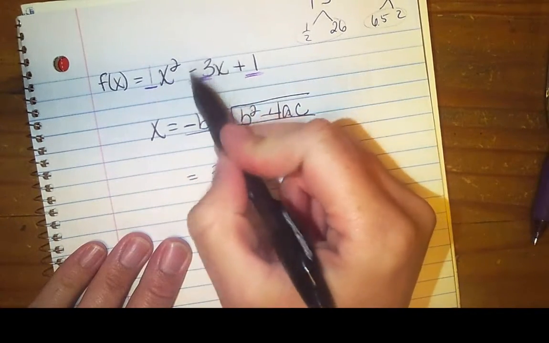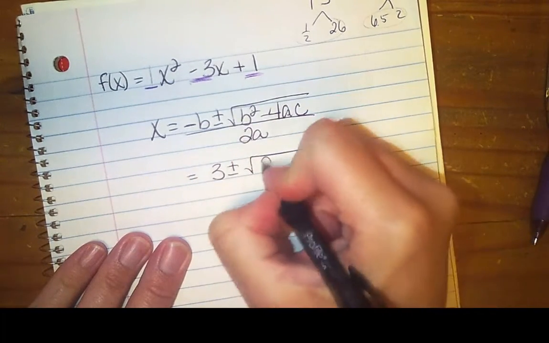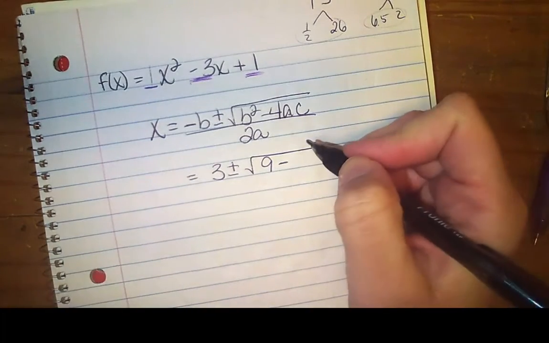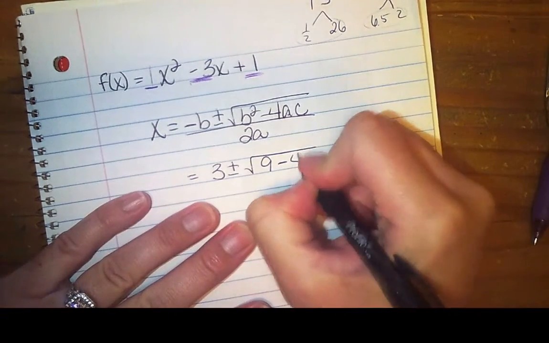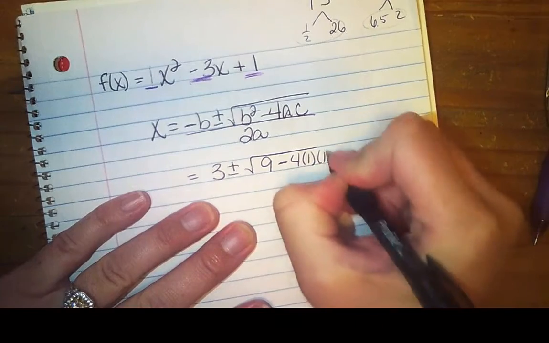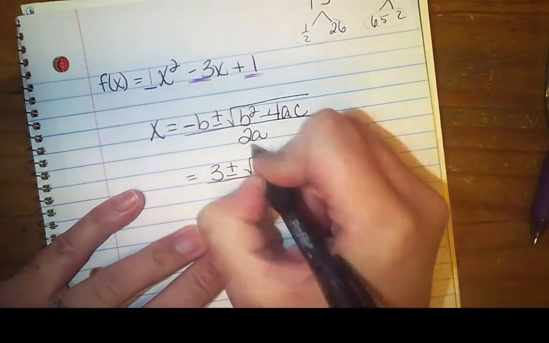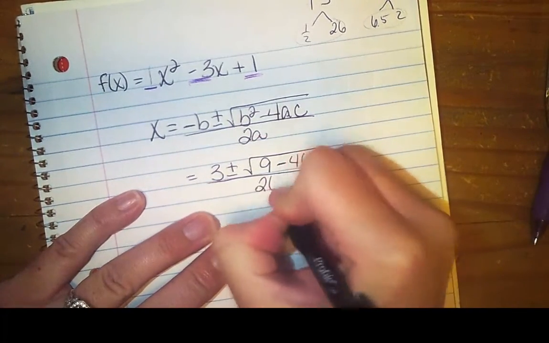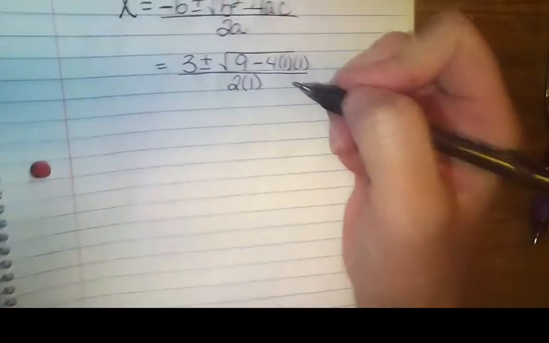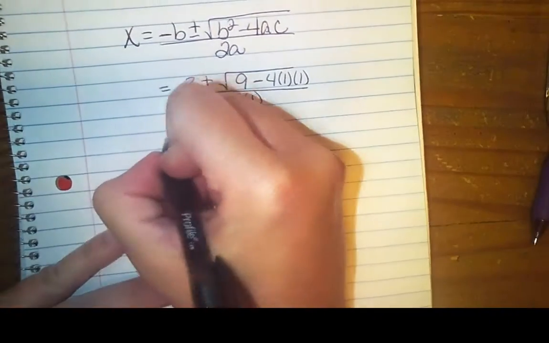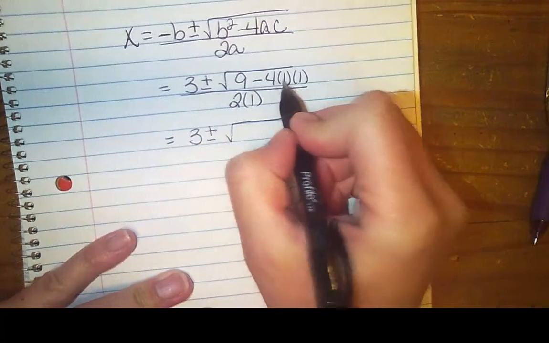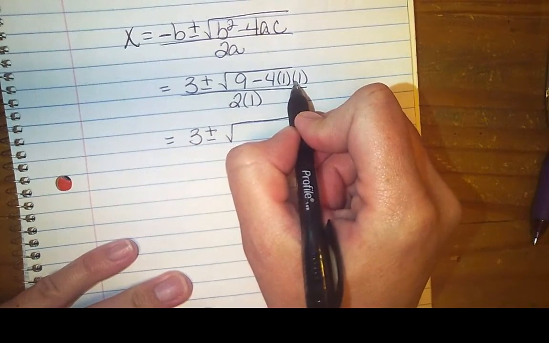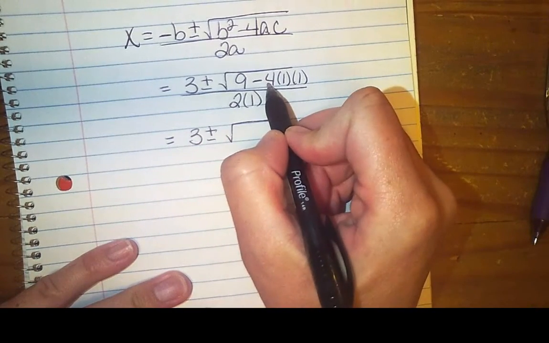So -3 times -3 is 9, minus 4 times a times c. So 4 times 1 times 1, all over 2 times a. So we already know this is going no place good. So I've got 3 plus or minus 4 times 1 times 1 is 4. 9 minus 4 is 5.